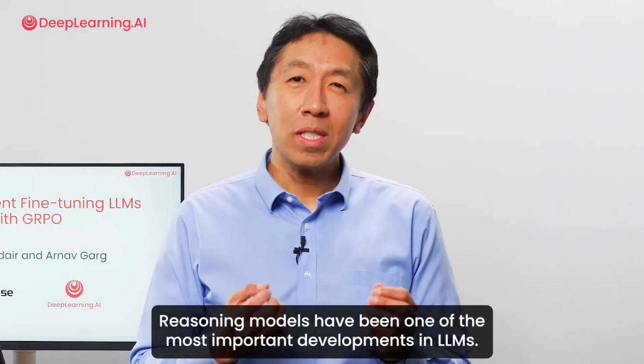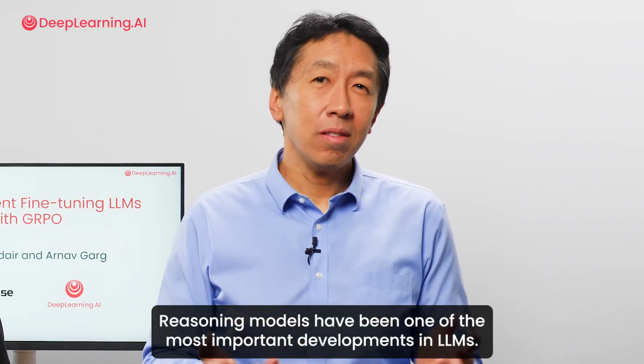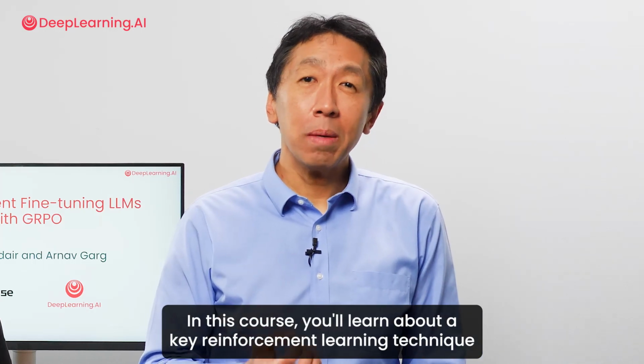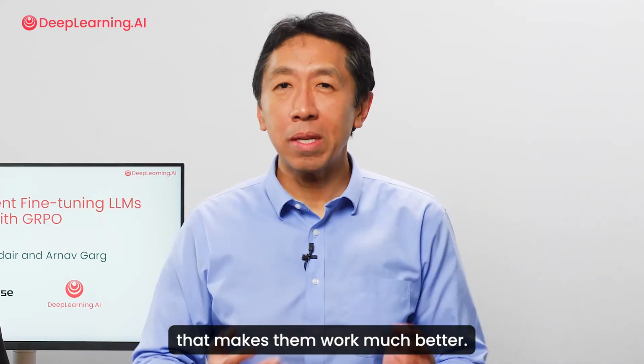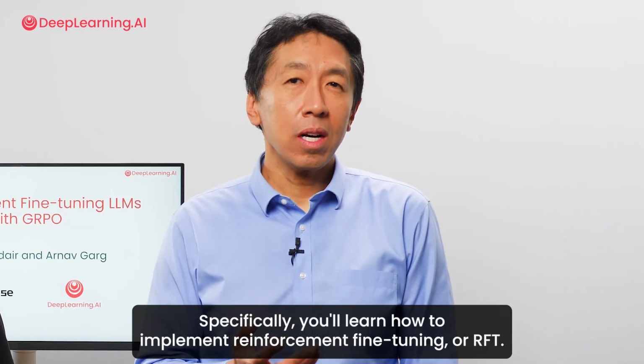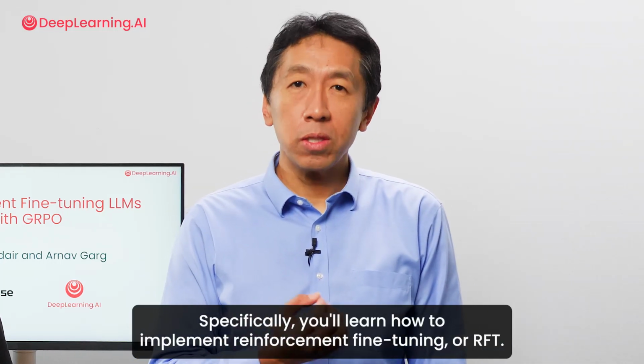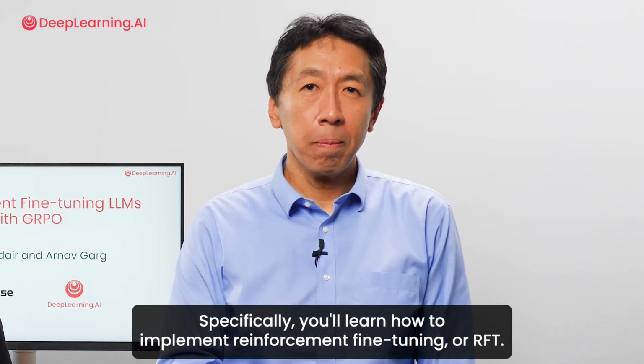Reasoning models have been one of the most important developments in LLMs. In this course, you learn about a key reinforcement learning technique that makes them work much better. Specifically, you learn how to implement reinforcement fine-tuning, or RFT.